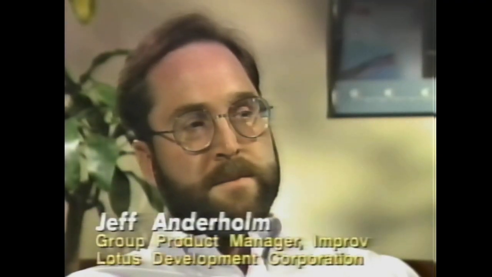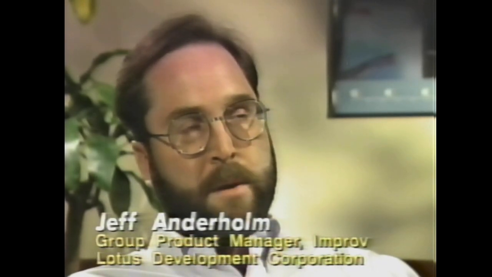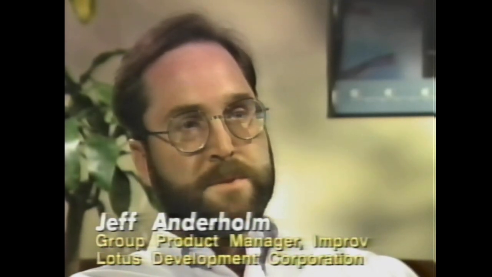I think that Improv will raise the bar because it is being perceived by customers to whom we've shown it as a true state-of-the-art spreadsheet. It's surprising people. People say, I didn't know spreadsheets could do that. They assume that they had seen it all, and it's not true. By the way, it's also fun to use.